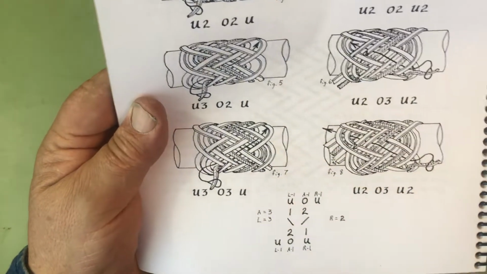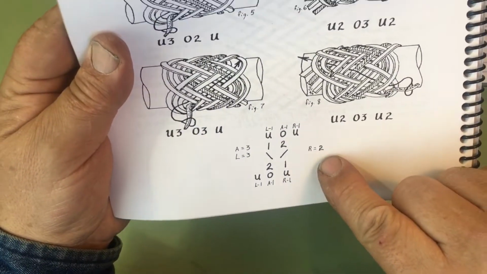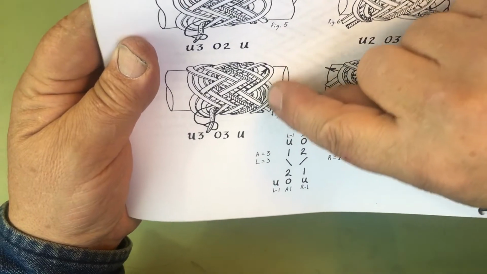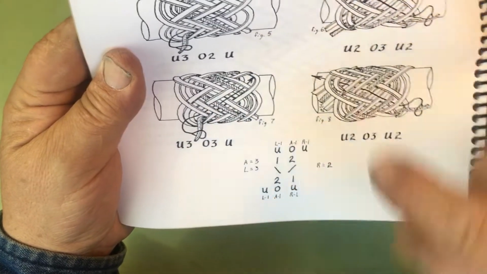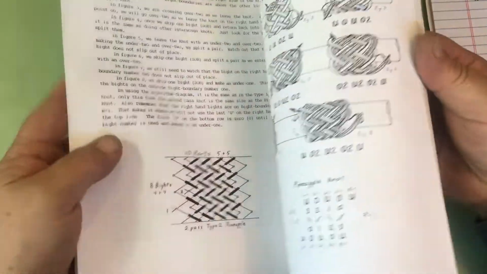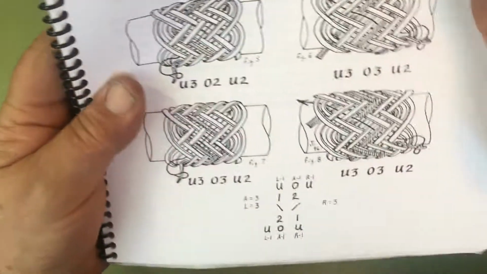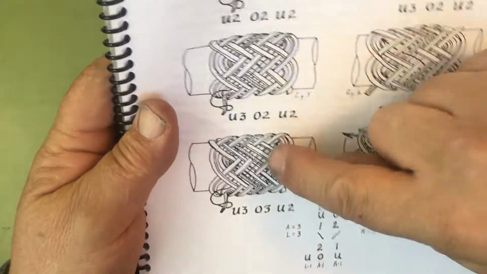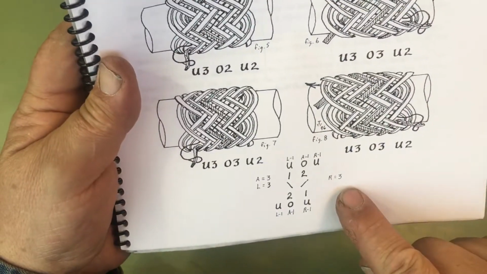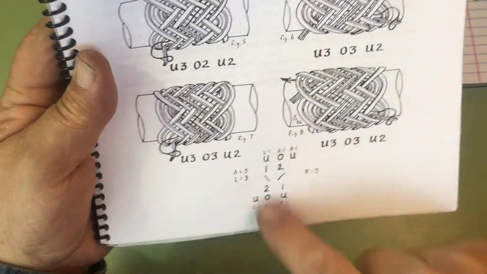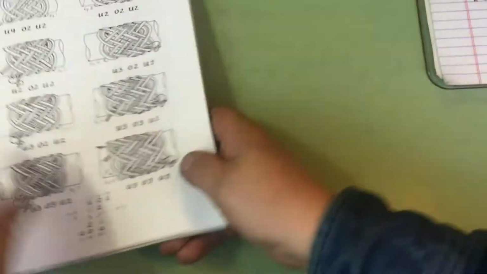The only difference being is R, with this one, the bight boundary was on number 2. So R equaled 2. And the knot we're tying today, the knot is on bight boundary 3 and bight boundary 3. So you can see that the algorithm is the same.